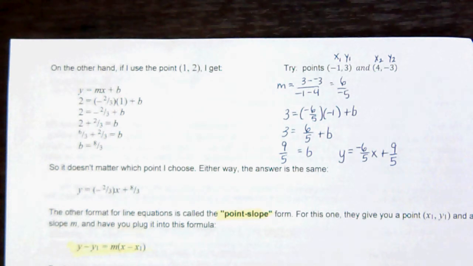So why did I pick the one I did? I don't know. I just picked it. It was the first one I saw. So again, substituting in for y, m, and x, solving for b, I get a y-intercept, a b value of 9/5. Going to have to handle the fractions. We're not making everything into decimals. Need to put it in fraction form.